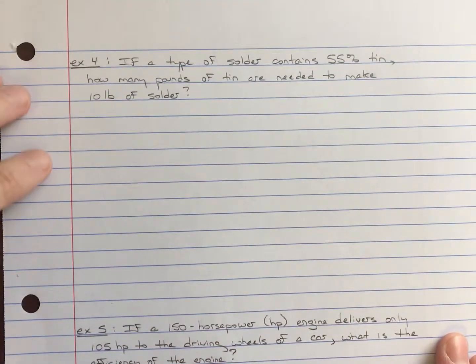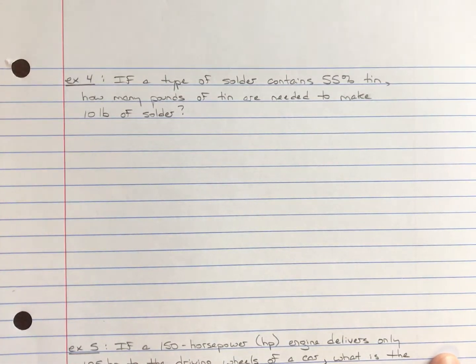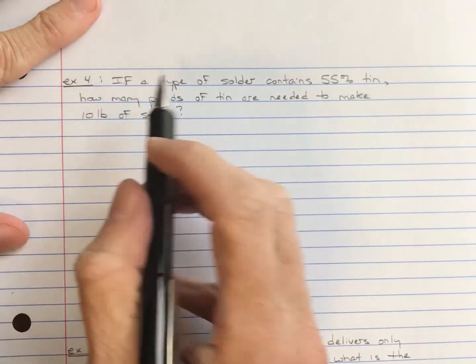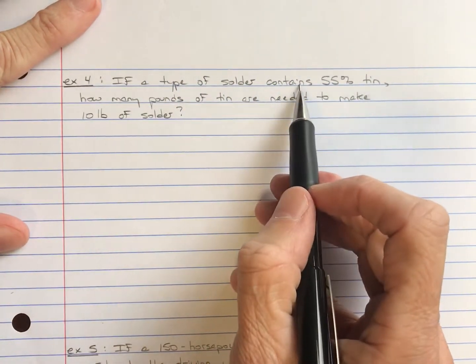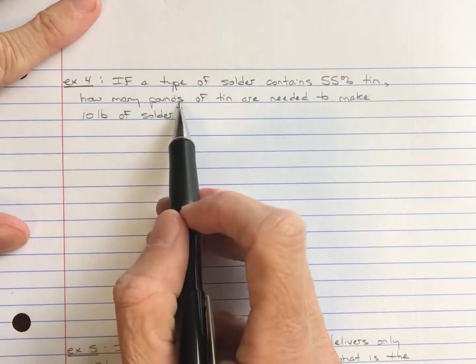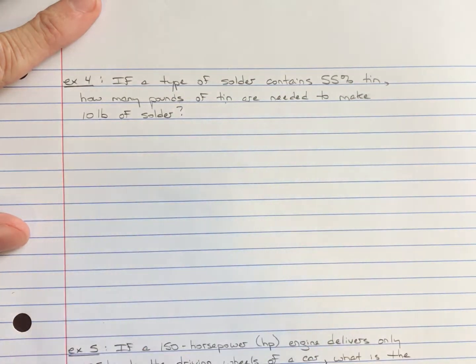Let's take a look at a couple of word problems and apply the same strategy. The same steps. Okay. Number 4. If a type of solder contains 55% tin, how many pounds of tin are needed to make 10 pounds of solder?